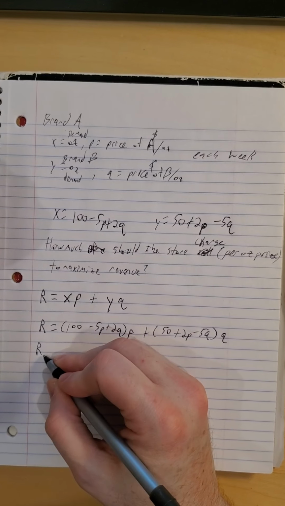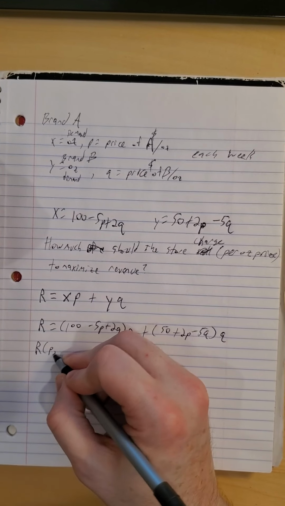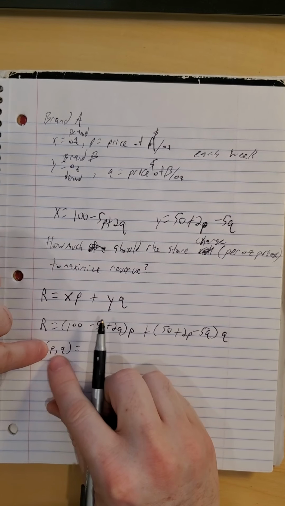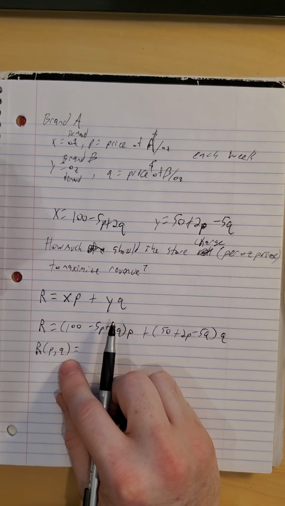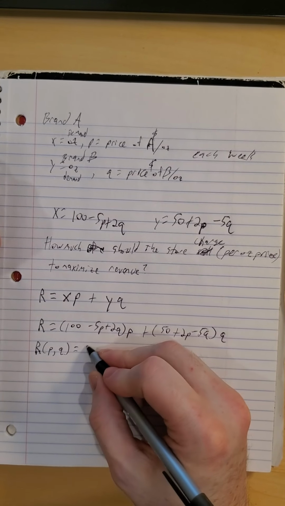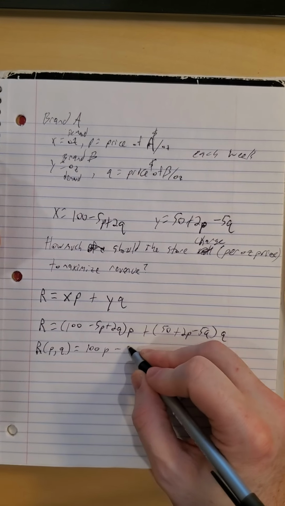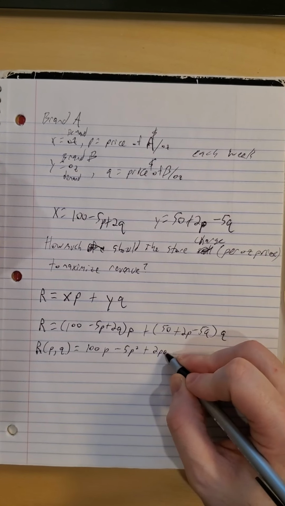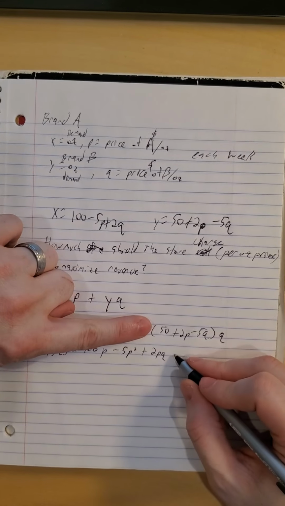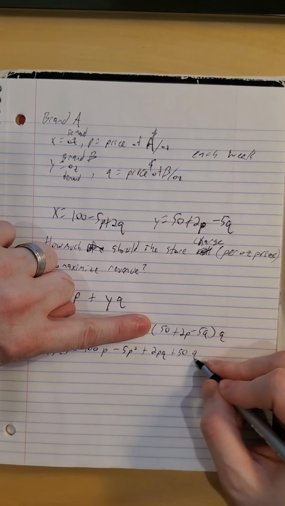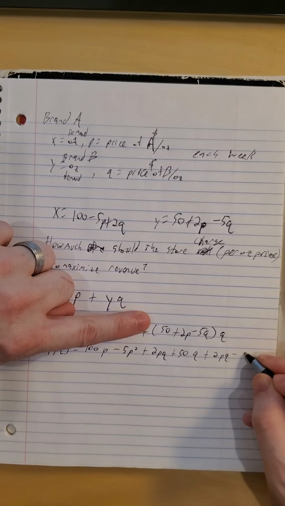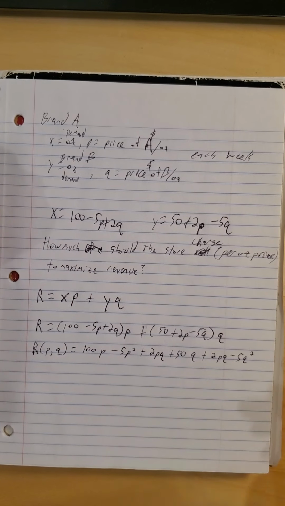So now we have r in terms of input p and q. So notice these are not subscripts. This is just saying what are my input variables. So 100p minus 5p squared plus 2pq, and distributing the q as well. So plus 50q plus 2pq minus 5q squared.